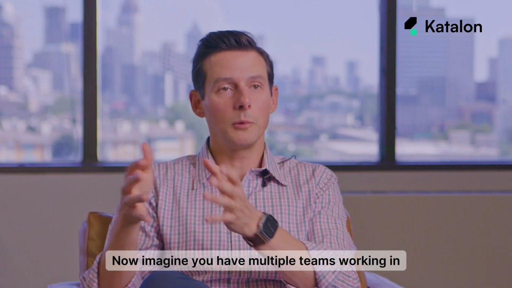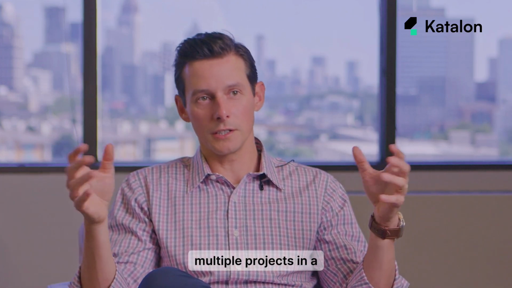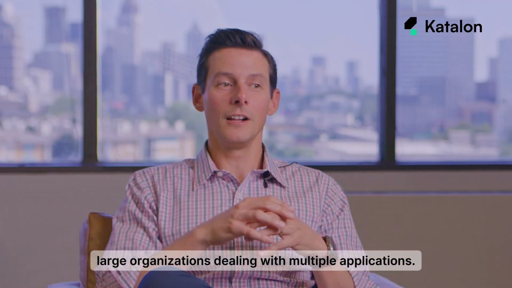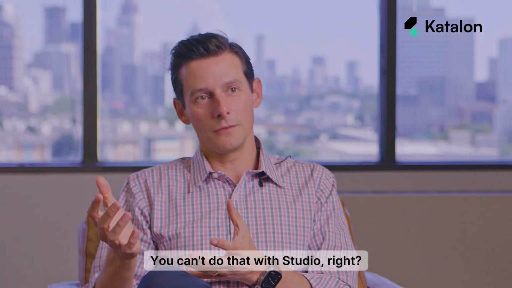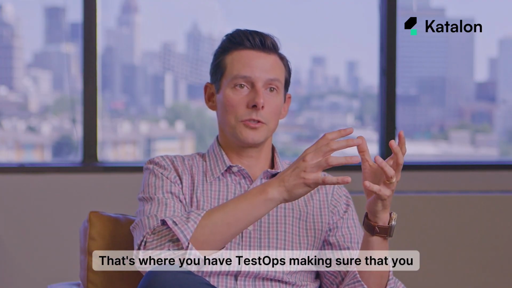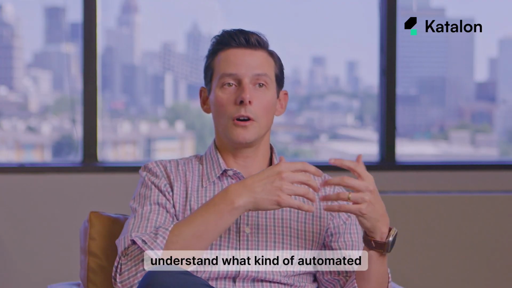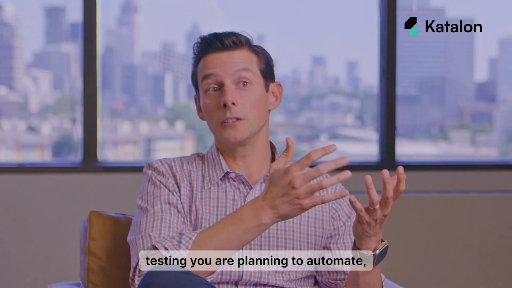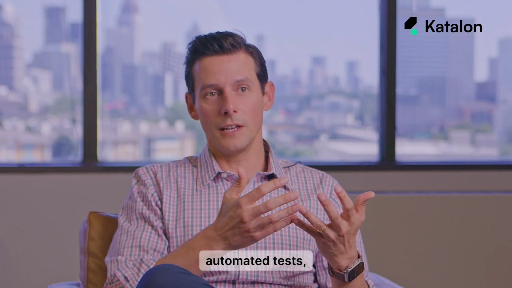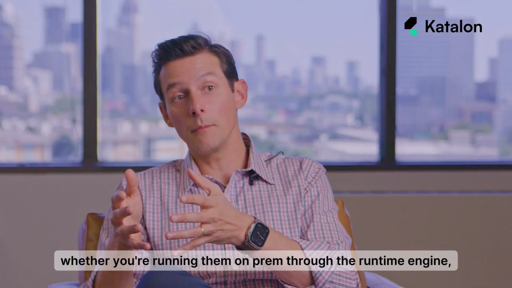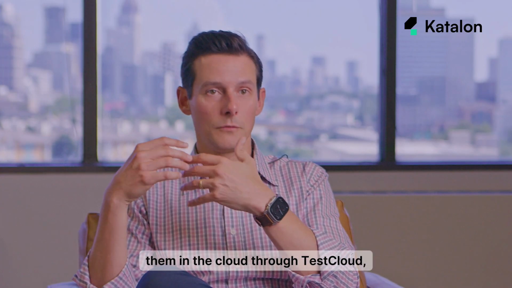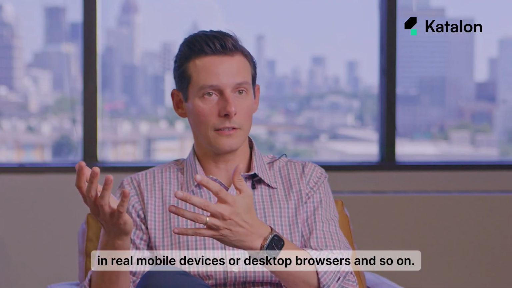Now imagine you have multiple teams working in multiple projects in a large organization, dealing with multiple applications. You can't do that with Studio, right? That's where you have TestOps, making sure that you understand what kind of automated testing you are planning to do, where you're going to run those automated tests, whether you're running them on-prem through the runtime engine, or you're running them in the cloud through Test Cloud in real mobile devices or desktop browsers and so on.